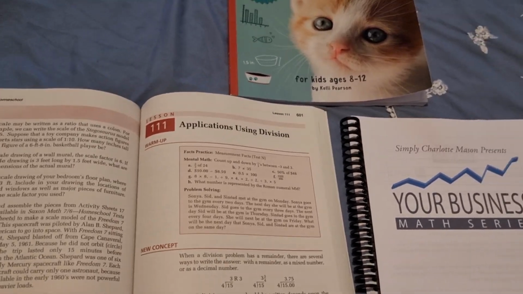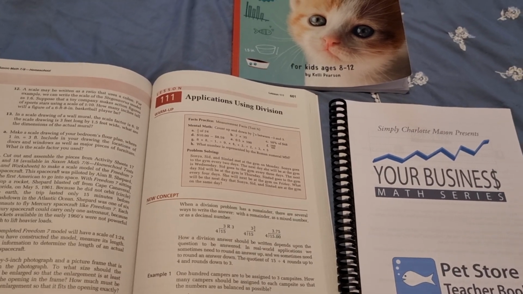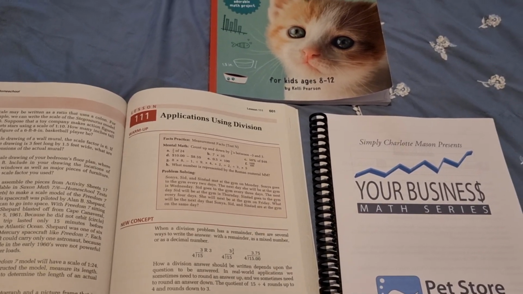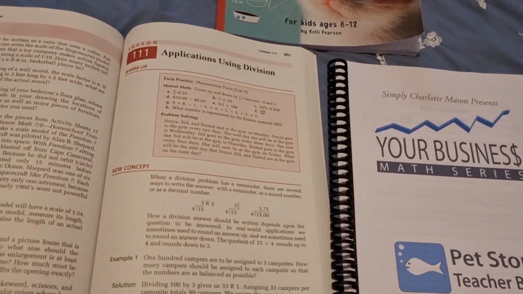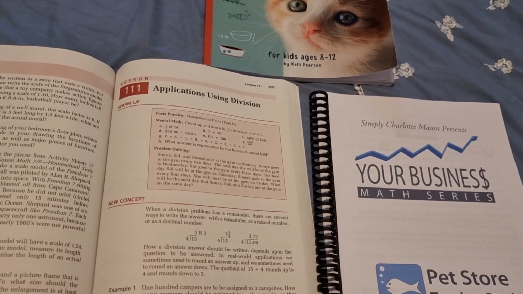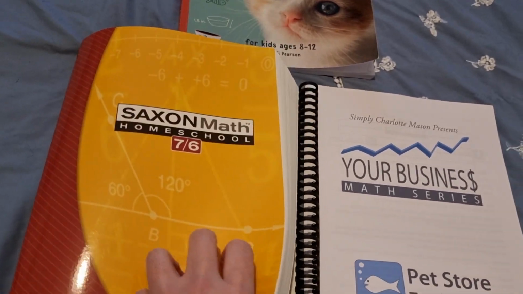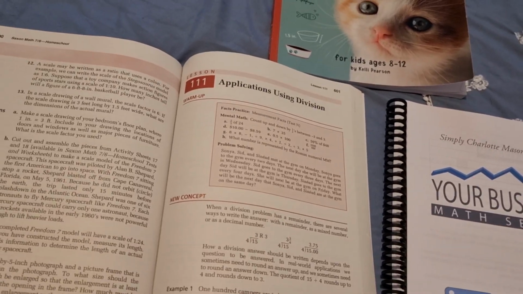Obviously it's not the same as the younger years, but you would expect that. I'll link the video that I did from when we were using Saxon, I think it was in 1st grade, so you can see what the K through 3 version is like. But this is how we've been using this version. We pretty much kept it the same throughout all the levels we've done. We moved on to this textbook style in 4th grade, because that's when 5-4 starts.